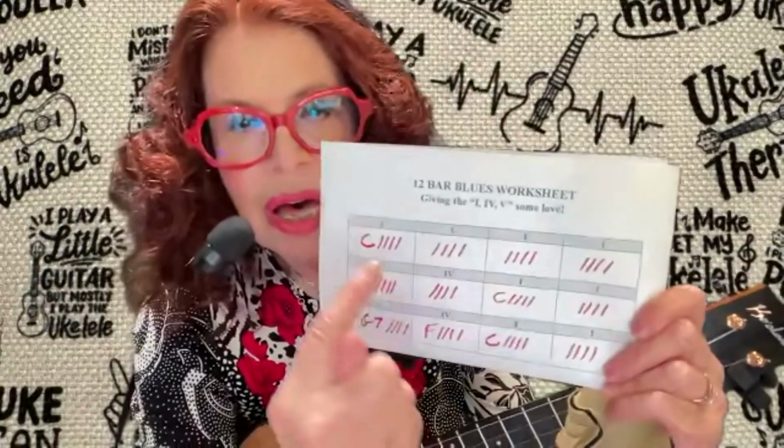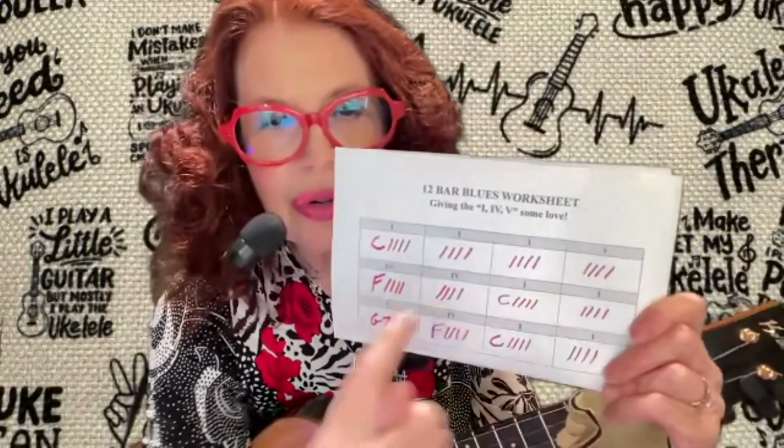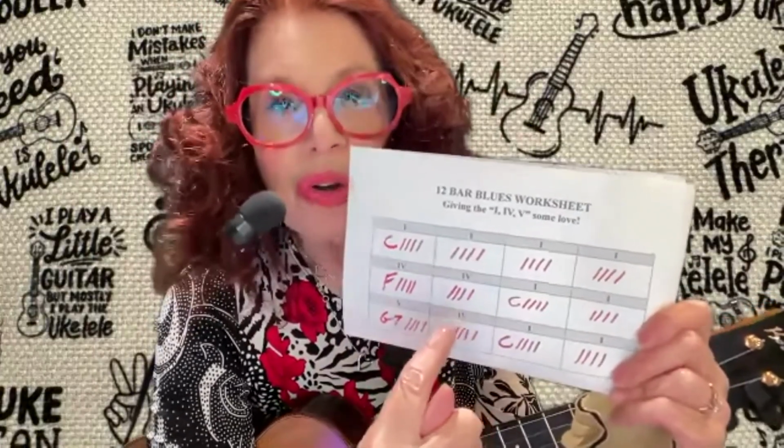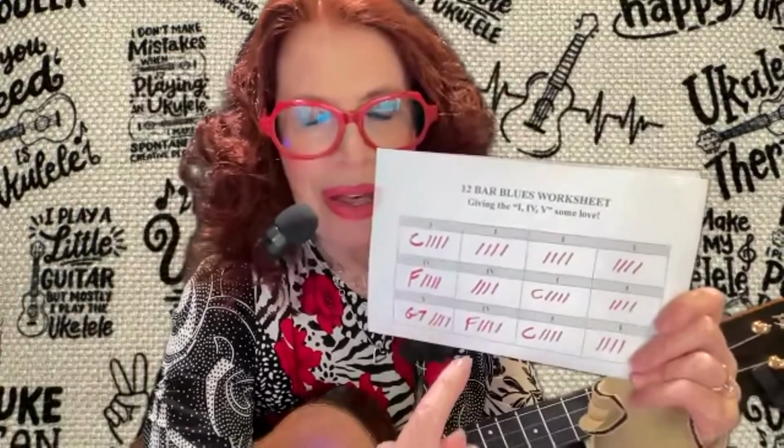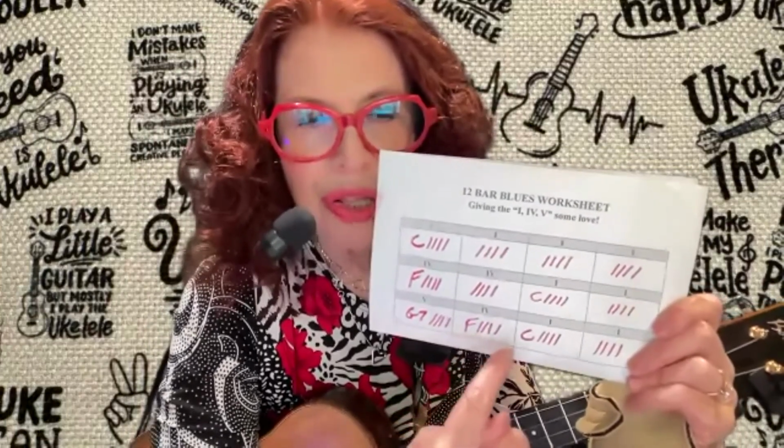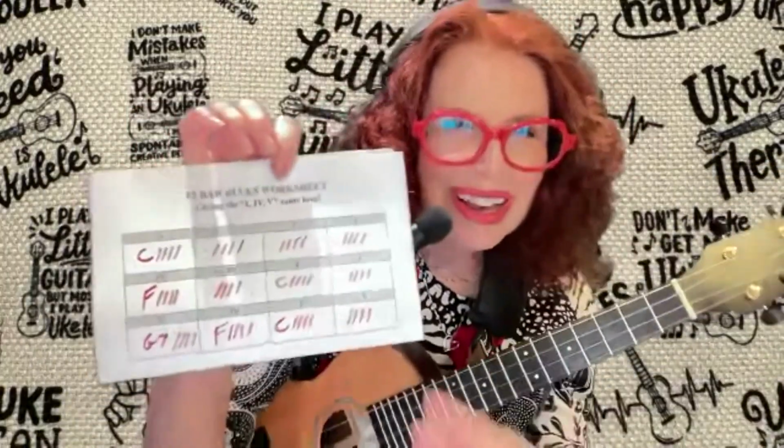So, let me get this straight here for you. So we have the 1 chord for four measures, the 4 chord for 2 measures, and then back to the 1 chord for 2 measures. And then we throw in the 5 chord just once, right there, and then the F chord again, the 4 chord, and then we finish with 2 measures of the 1 chord. And if we added all this up, how many measures would that be? Get your calculator. 12. 12, that's right. Okay, you are math geniuses.